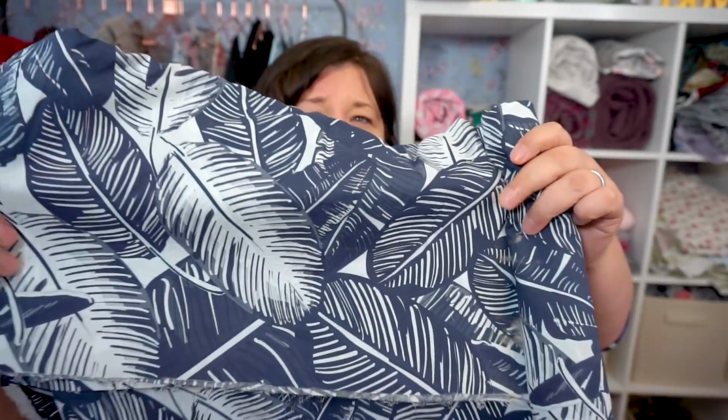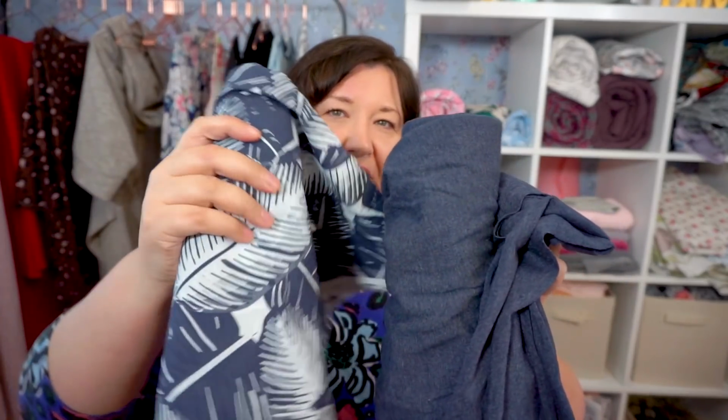I have 2 meters of this. This is a really high quality fabric. I can't remember the designer's name, but I bought it from Lamazi Fabrics a couple of years ago. I got a gift voucher from one of my lovely subscribers, and this is what I bought with it. So I was thinking to put this jersey as the top part, the tee part, and then have this as the peplum.